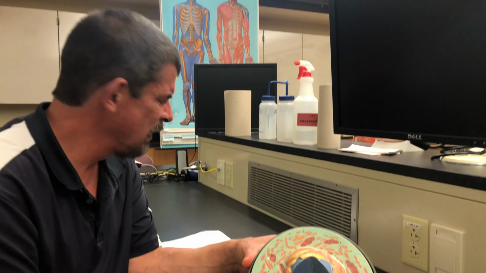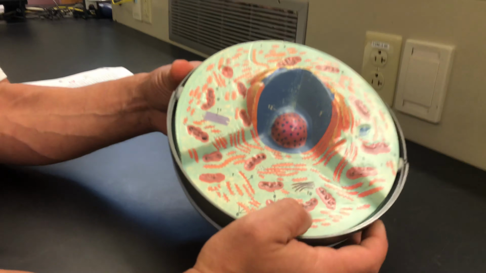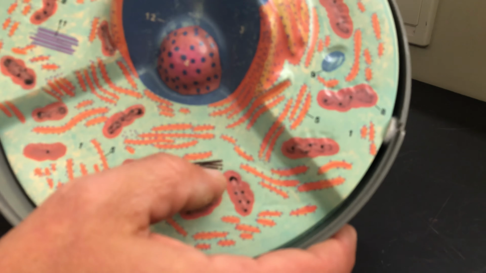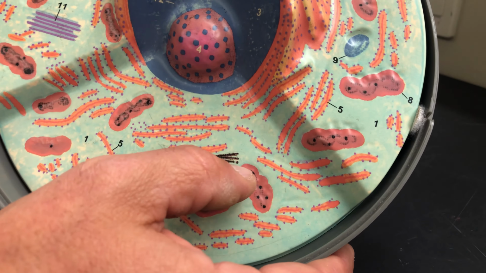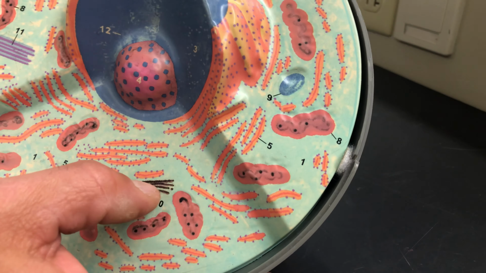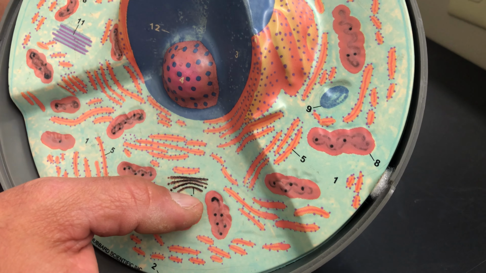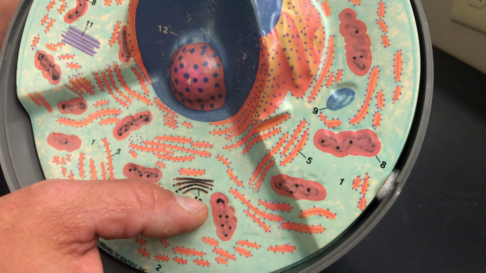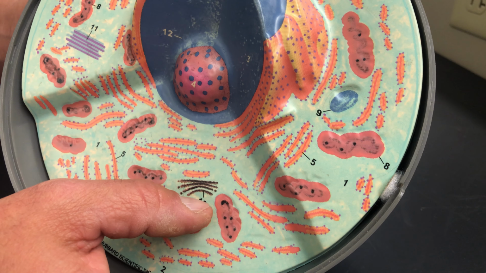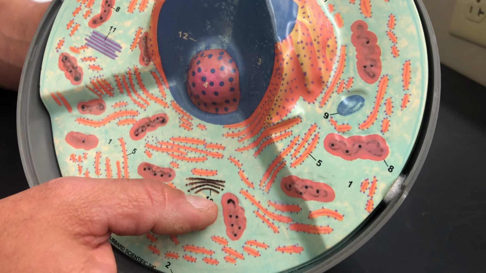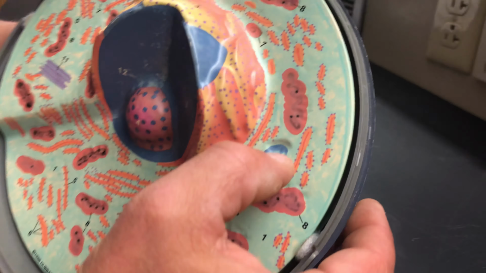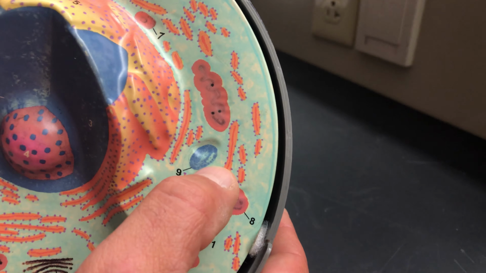As we come on down, the next structure is the Golgi apparatus. The Golgi apparatus is this structure right here, and it looks like a set of dinner dishes that are stacked on top of one another. And actually what it is, it's a membranous structure. So again, we will talk about functionality in lecture. As we come down, the lysosome, this little blue structure right here, that is the lysosome.